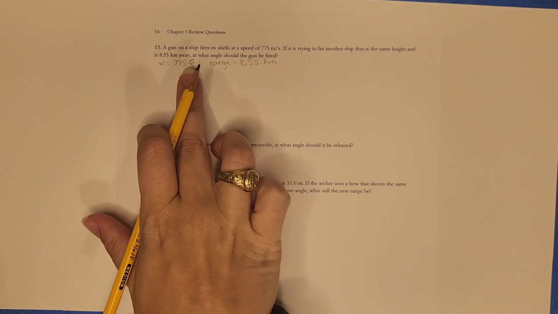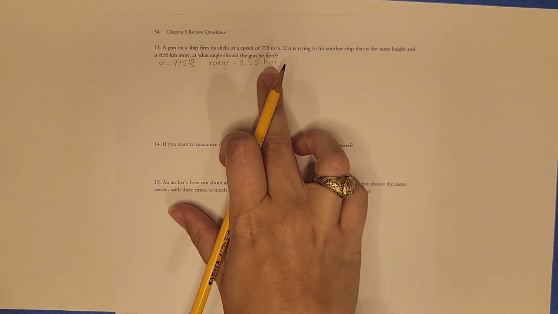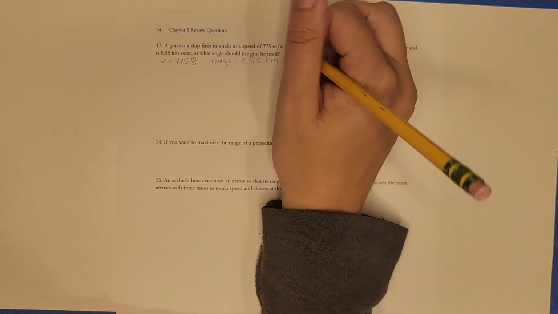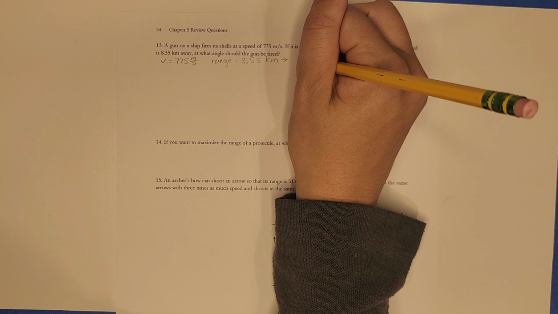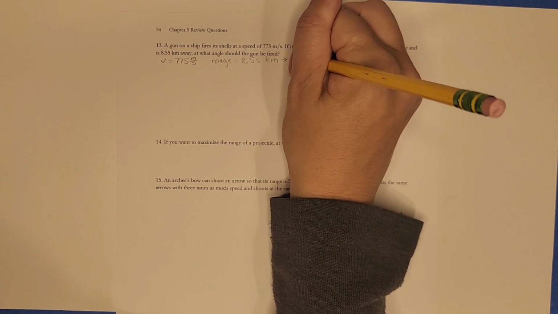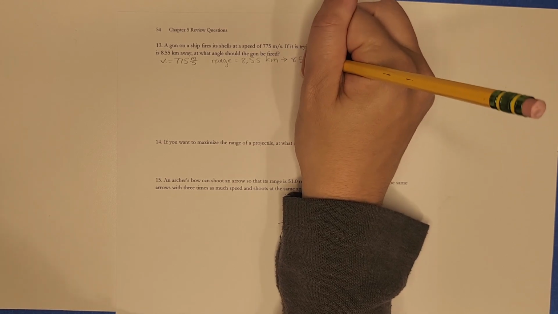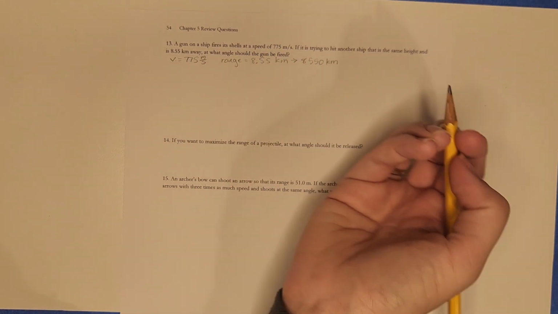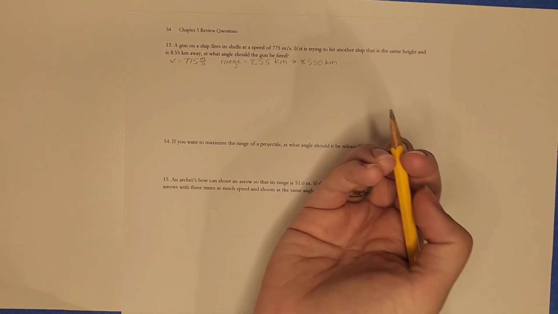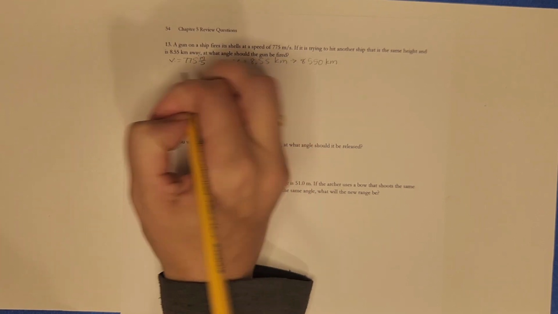And I pretty much always like to, first thing I'm noticing is that I have meters and kilometers. And so I'm going to go ahead and convert this to meters. So now I'm just going to plug all this into my range equation.